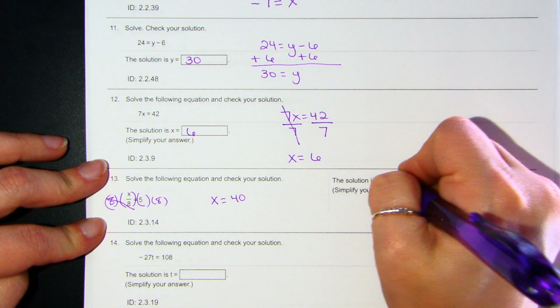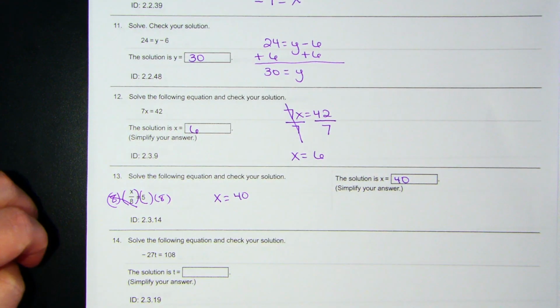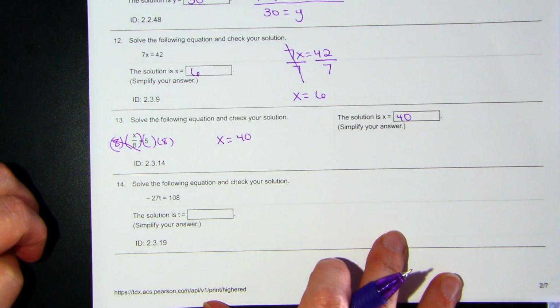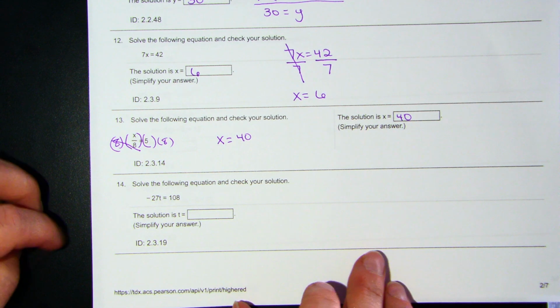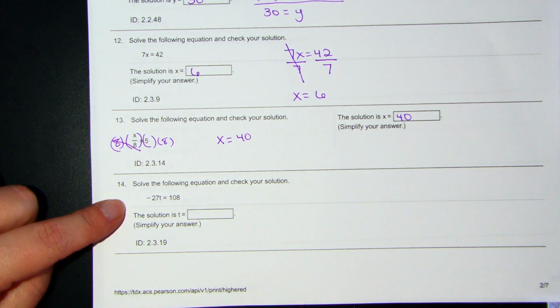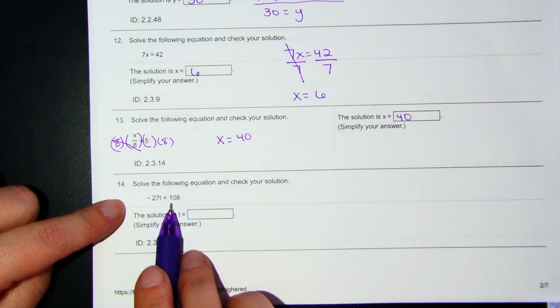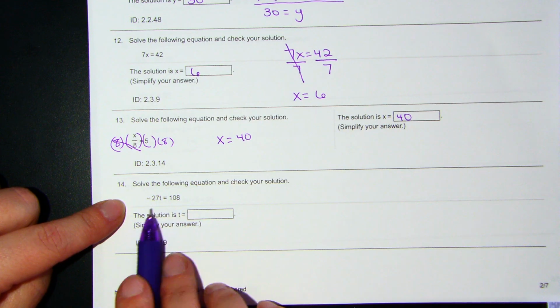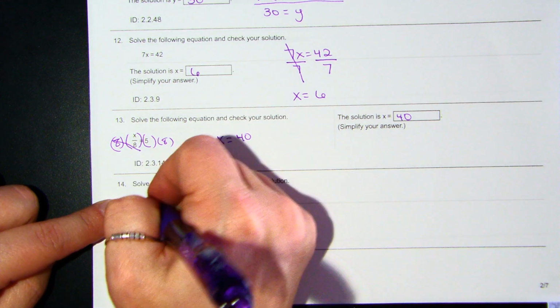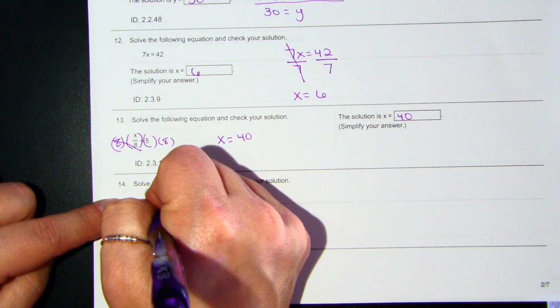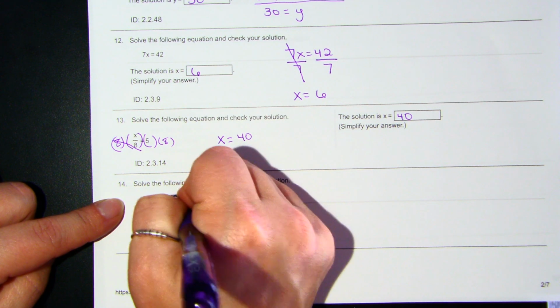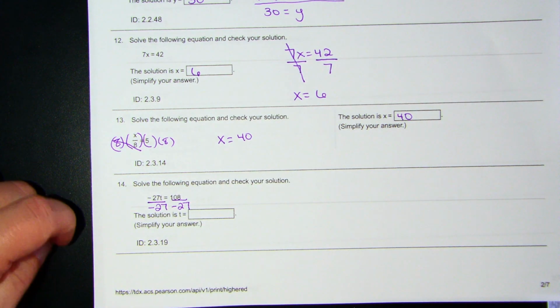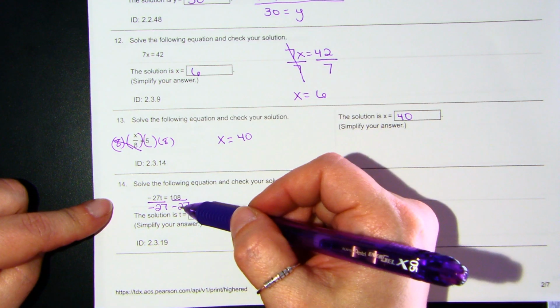All right, number 14, we have negative 27t equals 108. This negative 27, don't get confused by that negative and think, oh, it's subtracting, I need to add. No, this negative 27 is multiplying against the t, so the opposite of multiplication is division. First thing I'm going to notice after that is that I have a positive number divided by a negative number. That means I'm going to get a negative output. And I'm going to get 108 divided by 27.